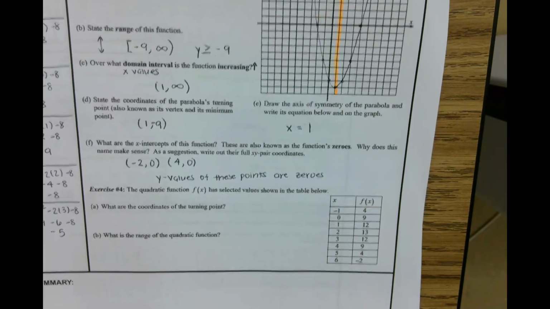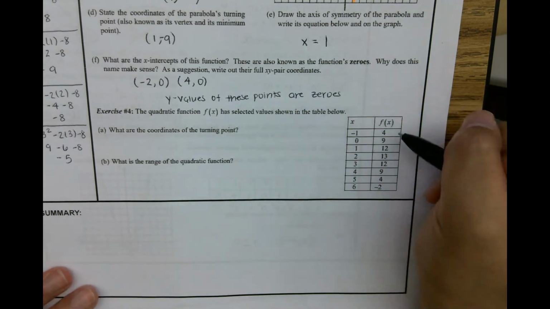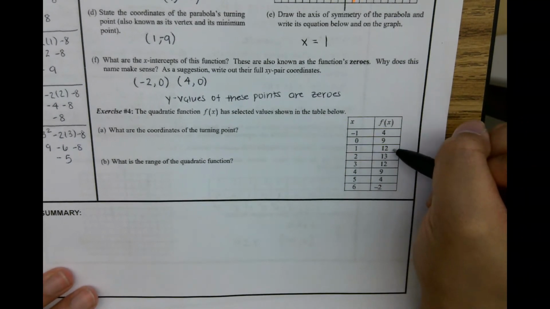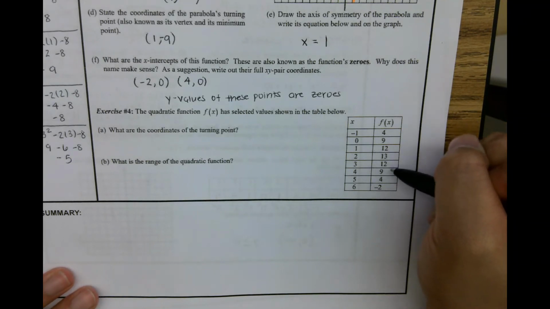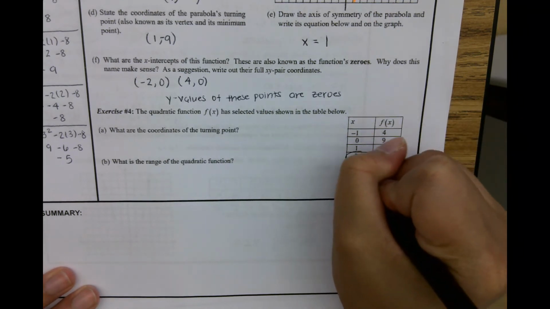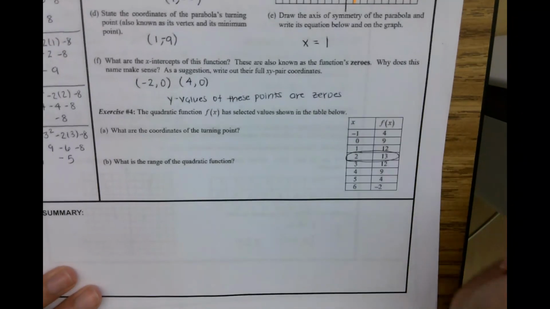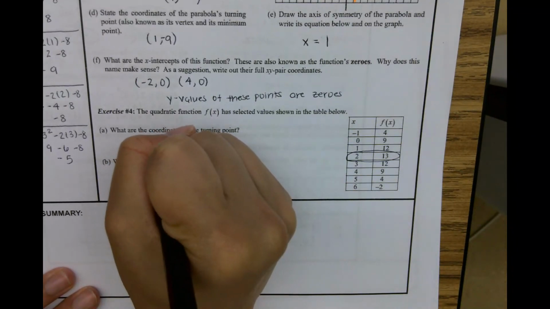Okay? So last one here. The quadratic function here has selected values shown in the table below. Where is the turning point? So when does it start repeating itself? Here it has 4, 9, 12, 13, and then it goes 12, 9, 4, 2. So where's the middle point where they start repeating? Right here, because from this side it goes 12, 9, 4, and from this side it goes 12, 9, 4. So the turning point here is 2, 13.